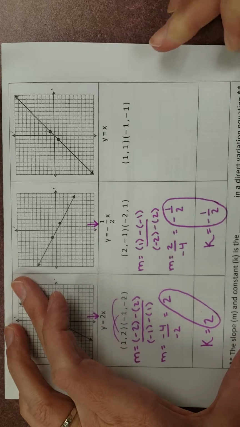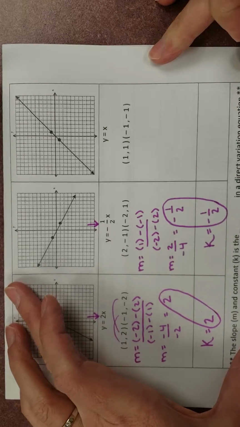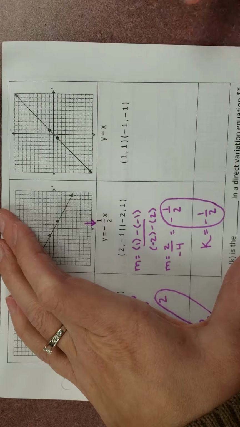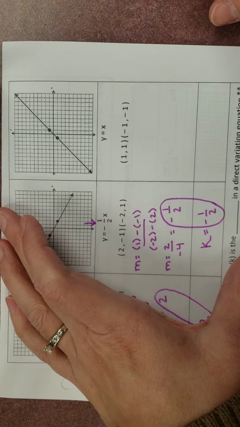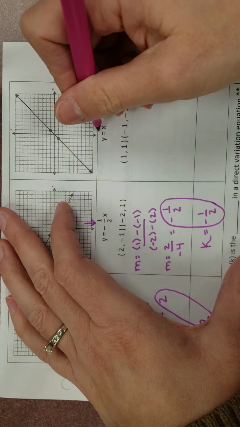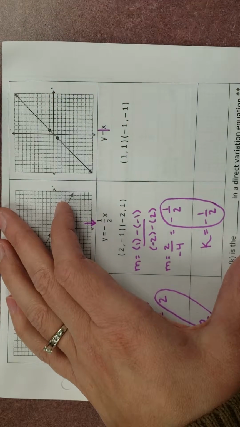Can you make a prediction? Oh, but this one's tricky. Y equals x. Well, there isn't a constant number. Do you know what it would be? How many x's do I have? It's a singular x. I hope you didn't say 0, because 0x would be nothing, right? A singular x, that's 1x.